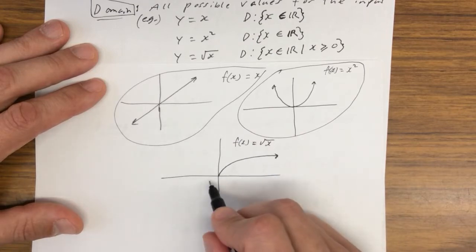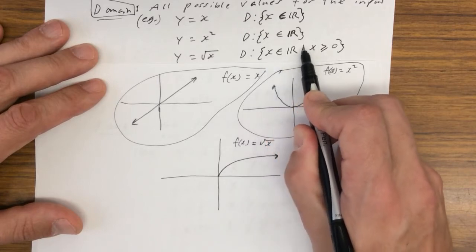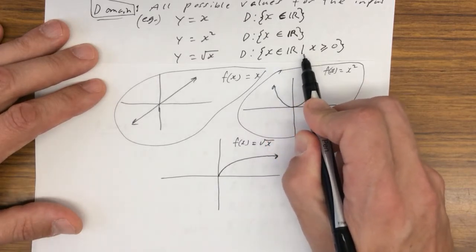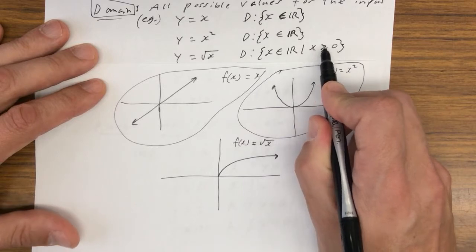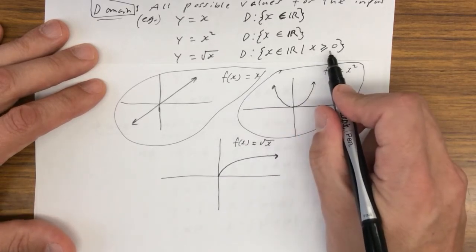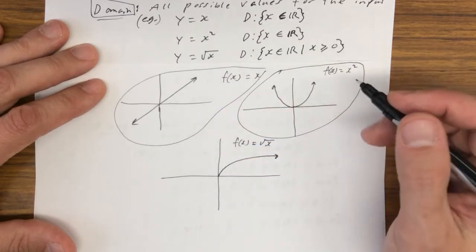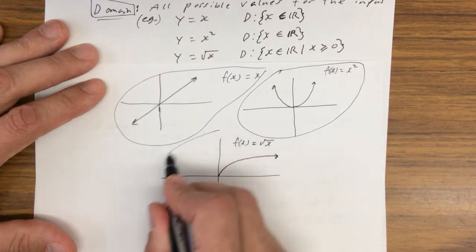You cannot square root negative numbers, so the domain for this is all real numbers x such that x is greater than or equal to 0. This bar here means such that, which means they're not negative numbers. So x greater than or equal to 0, you can square root it. Those are the inputs for that one.